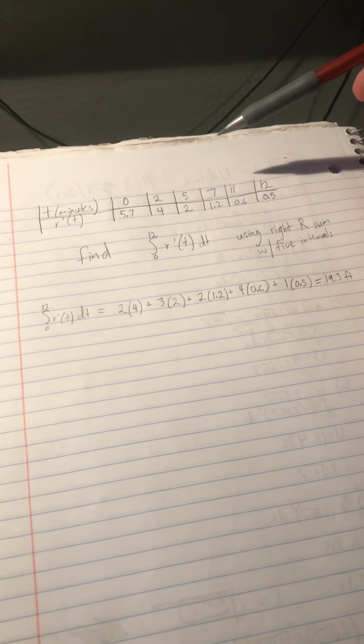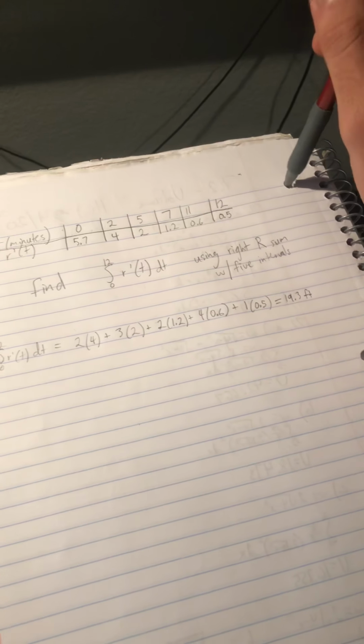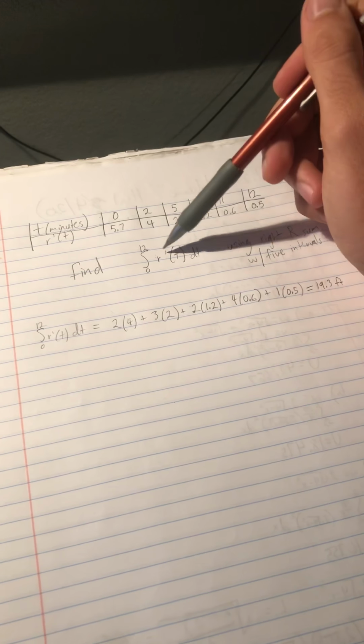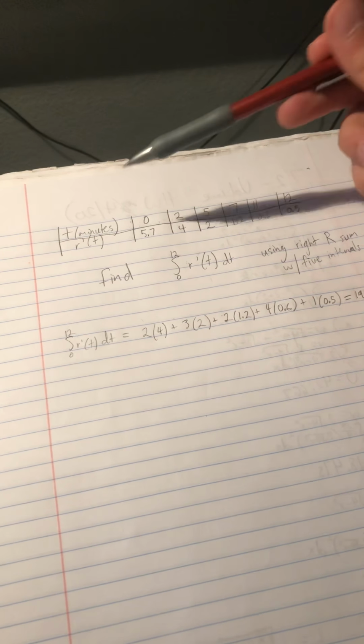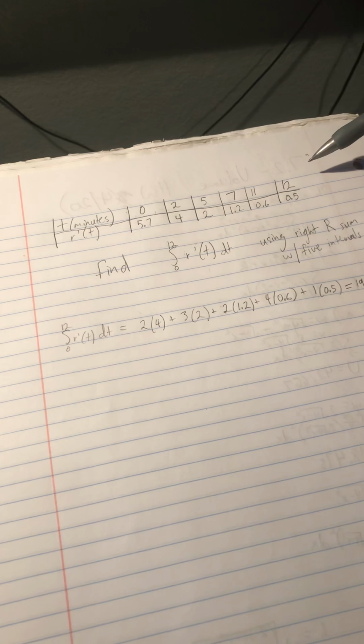And for our group project, the sum that I'm going to do is actually a Riemann sum to basically find the integral under R of t from 0 to 12. And we're going to be using the data points from this table right here in order to do that Riemann sum.